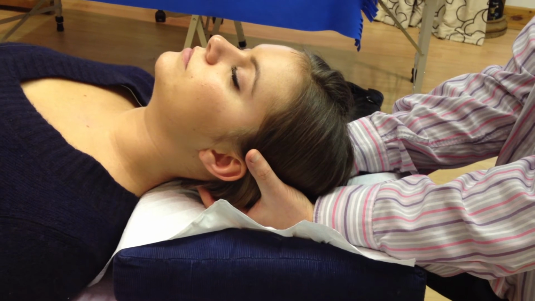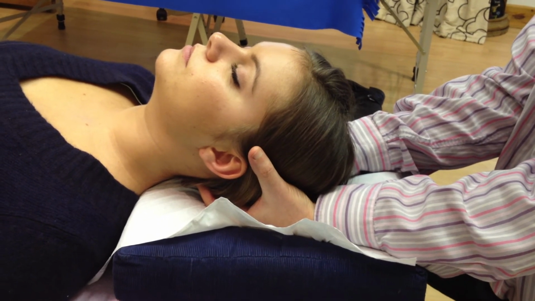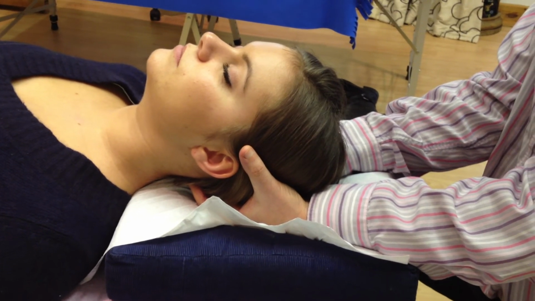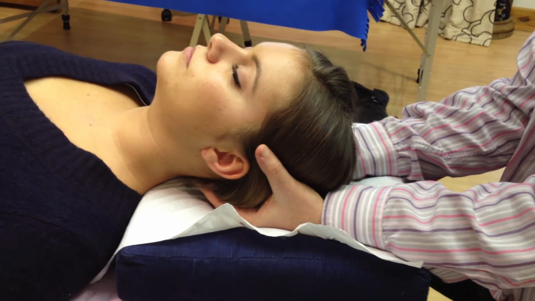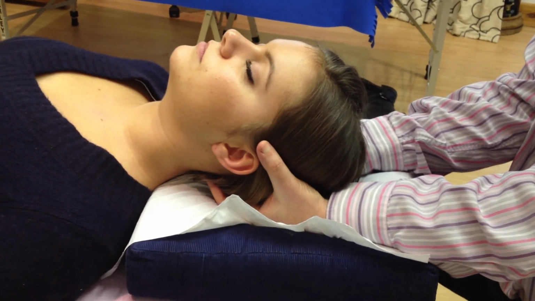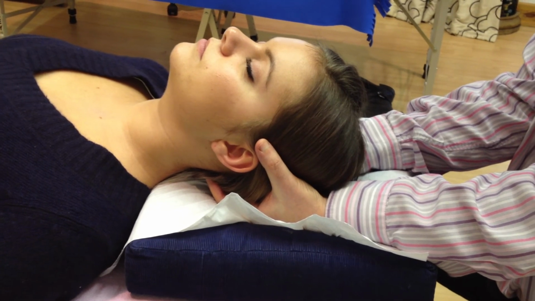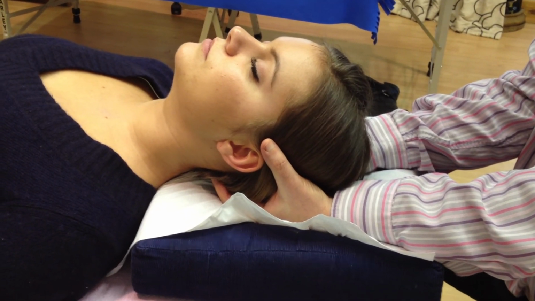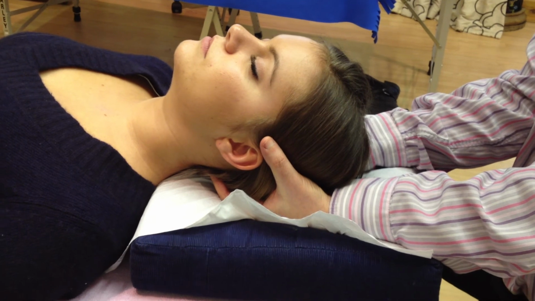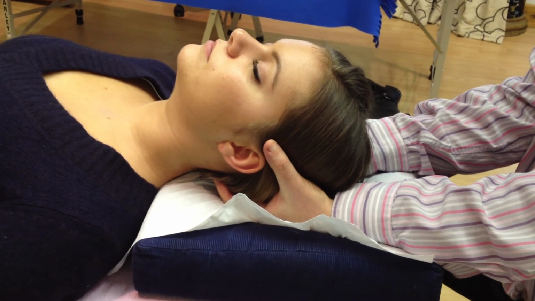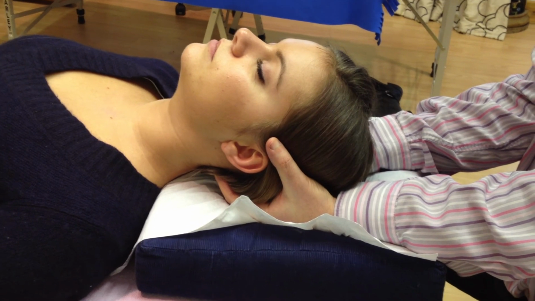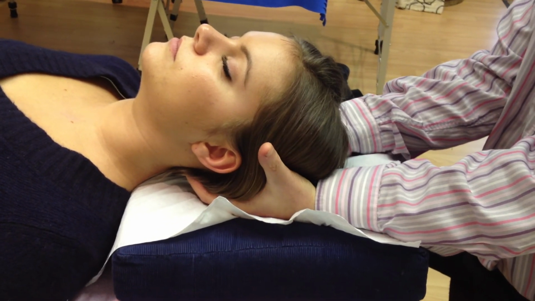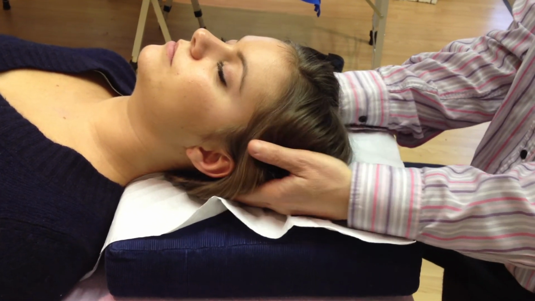Having released the medial aspect of the sub-occipital diaphragm, you move your fingers around and do this repeatedly until your fingers have released the sub-occipital area all the way from the medial aspect to the mastoid process of the temporal bone. And when you've finished, hands off nice and gently.